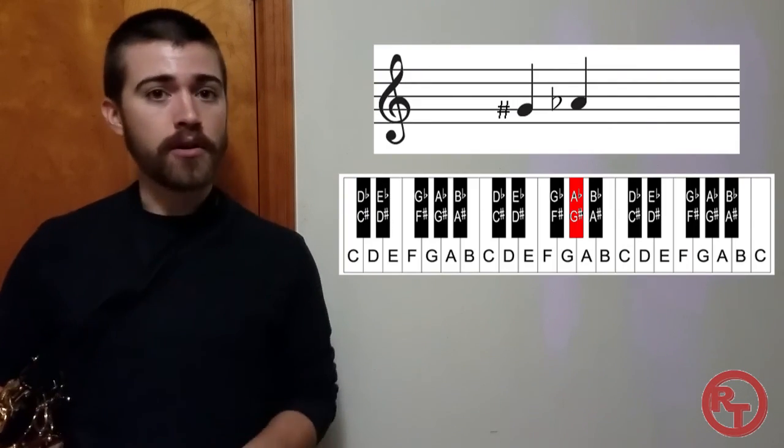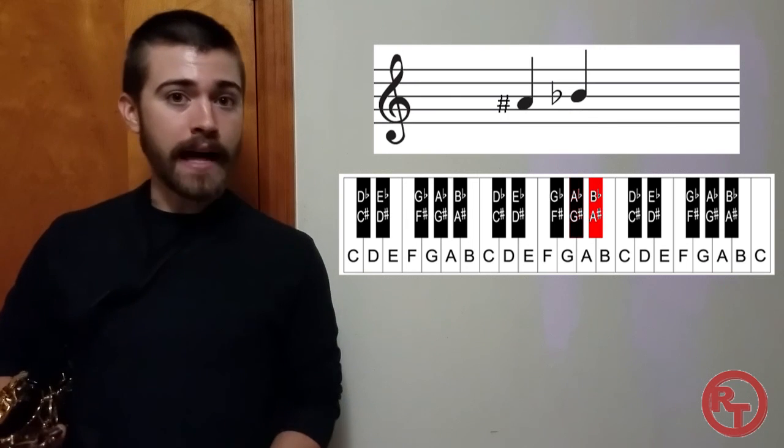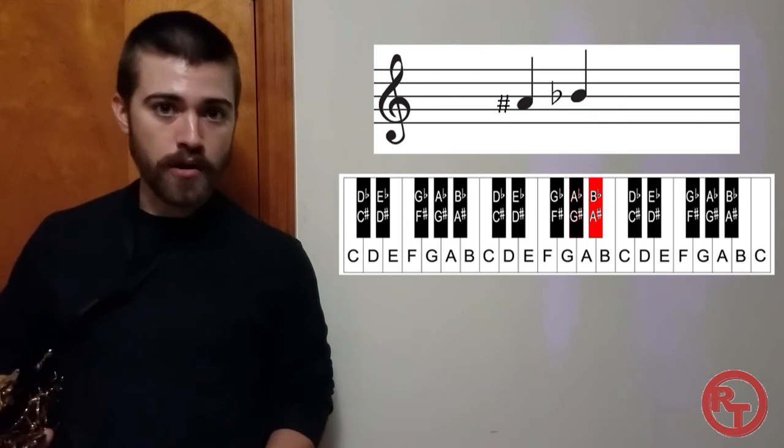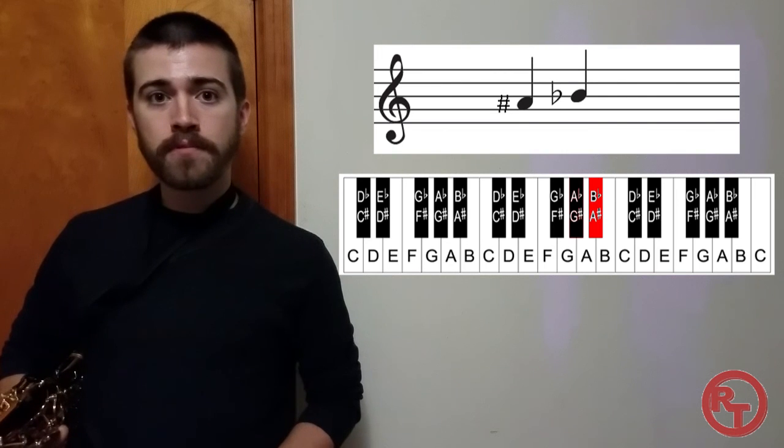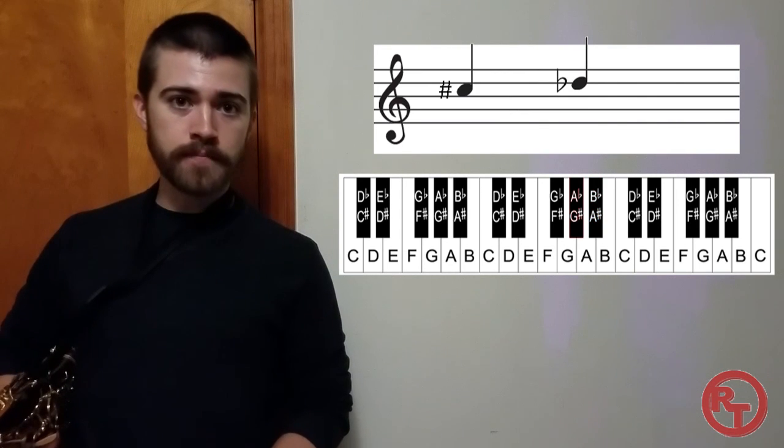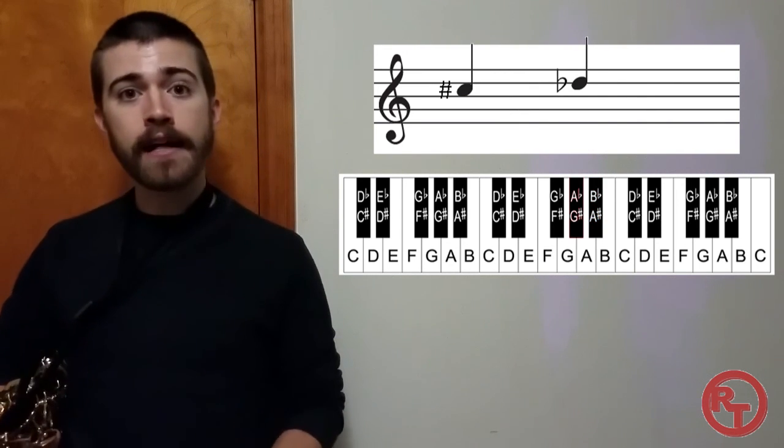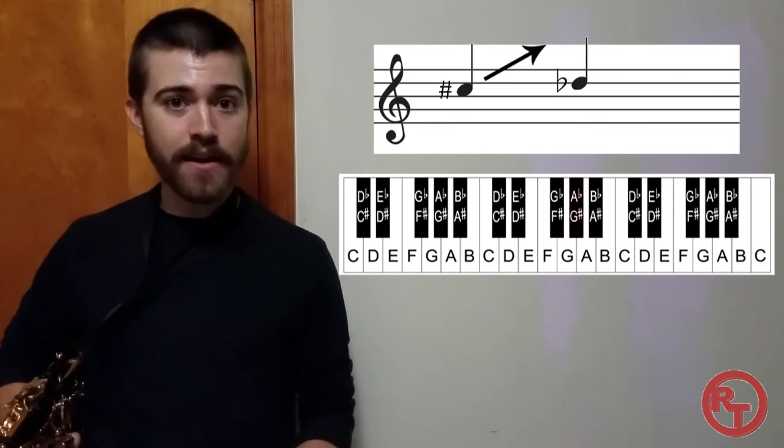When you do this, you'll find that a lot of the notes have 2 different names, or enharmonics. The way that G sharp is also called A flat, or that B flat is also called A sharp. The rule for choosing which name to call these notes is this: the note that follows a sharp note will be higher.